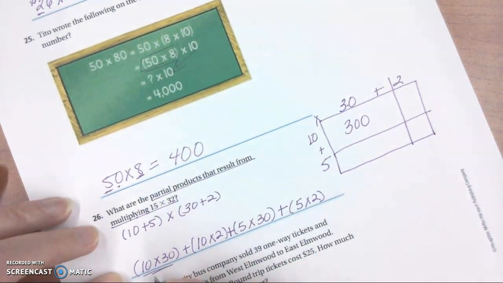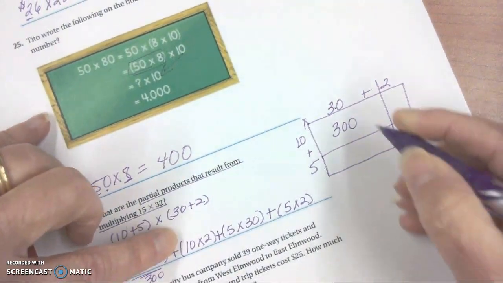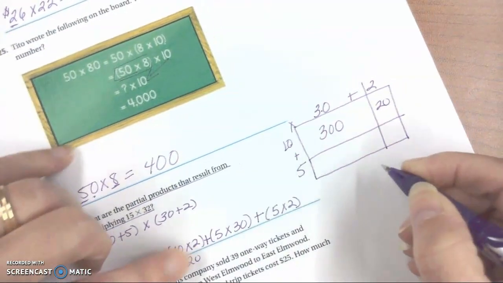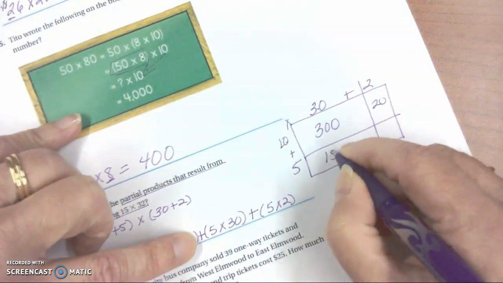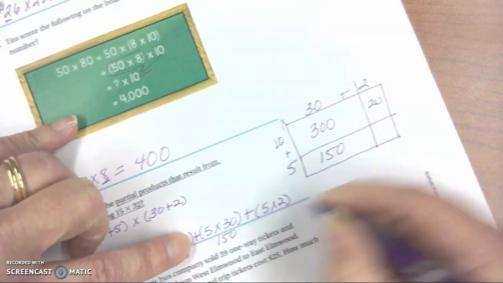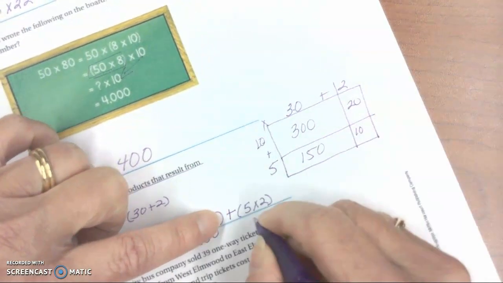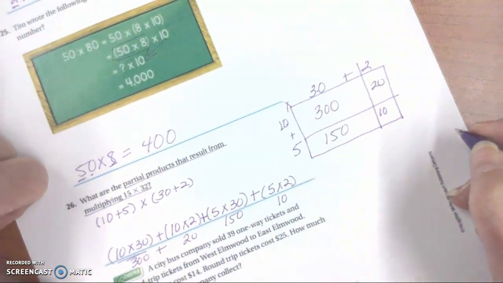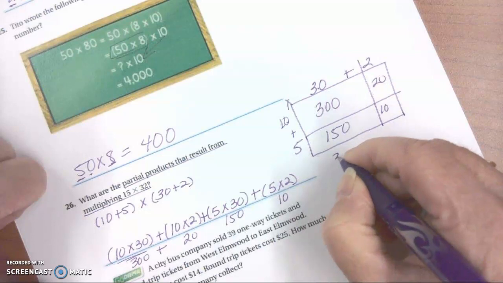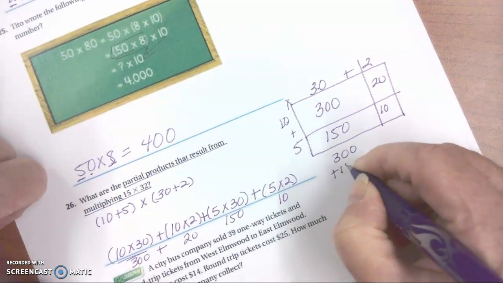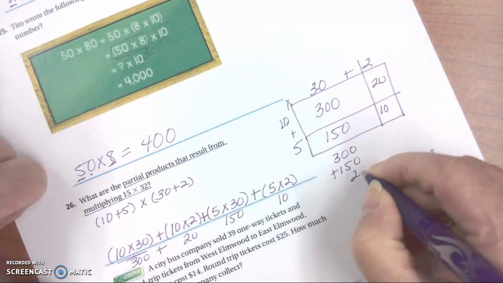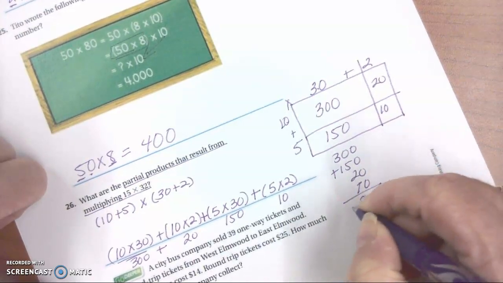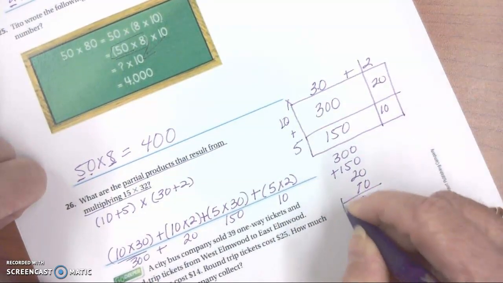There's that right here. And then we have 10 times 2, which is 20, right here. 5 times 30, which is 150. And then 5 times 2, which is 10. If you add all of those up, you'll have the correct answer. So that would be 300 plus 150 plus 20 plus 10. Okay, that's 480.